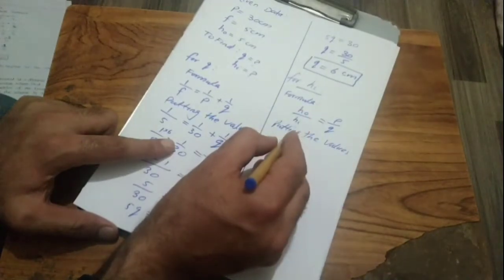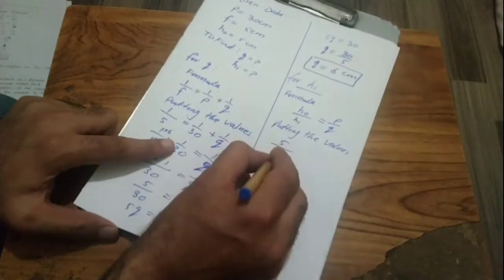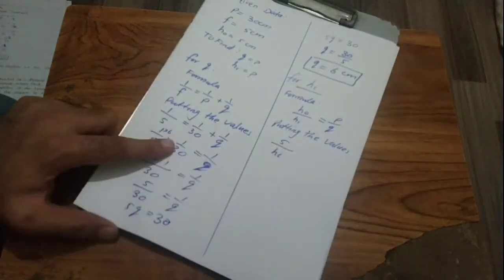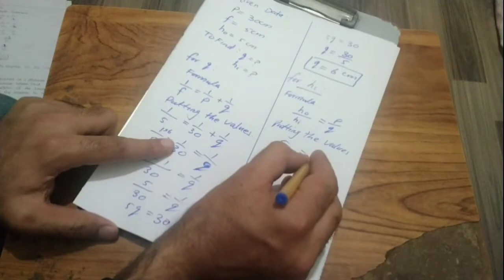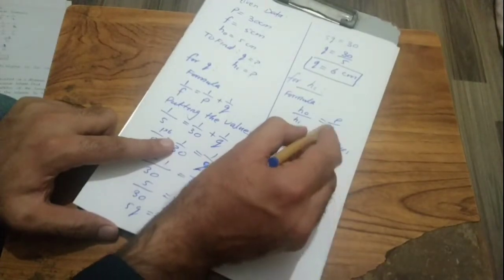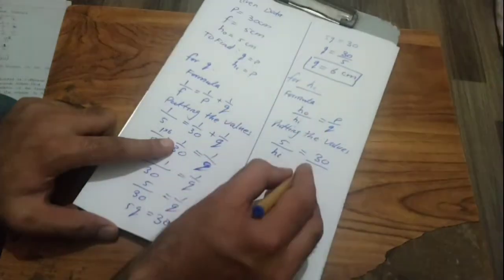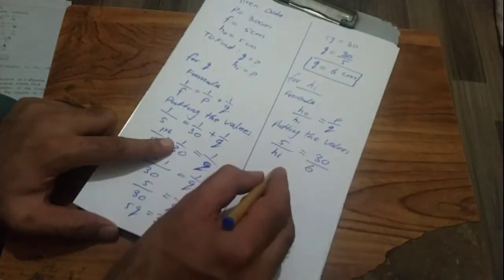HO is given to us, that is 5, and HI we are supposed to find, and P is given to us, that is 30, and the value of Q we got as 6. So we plug in the values.